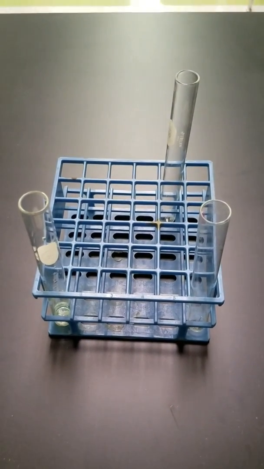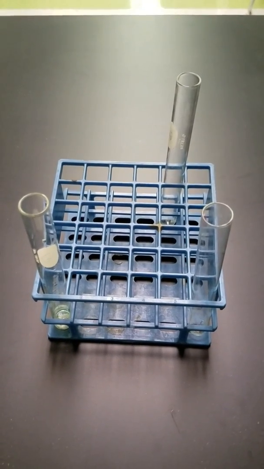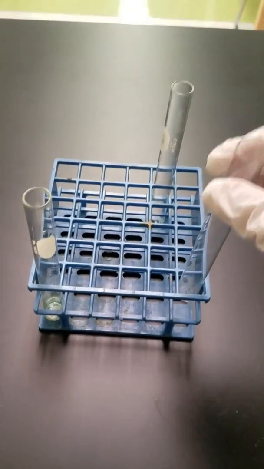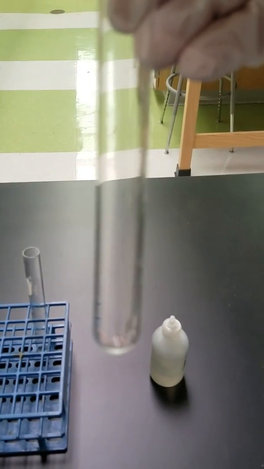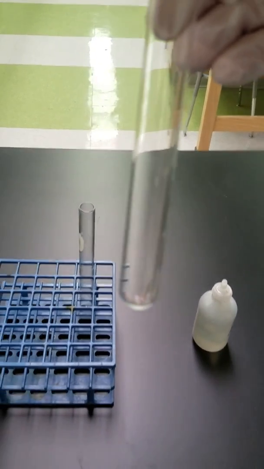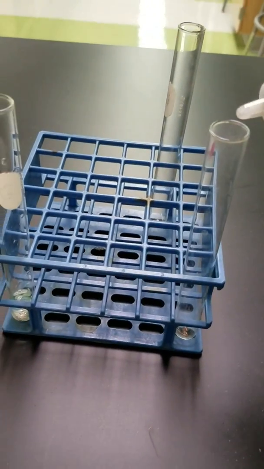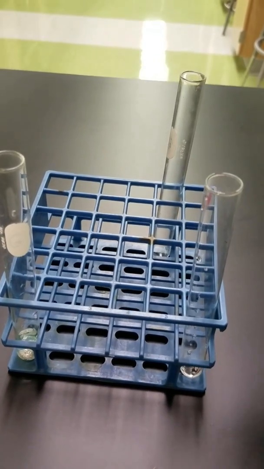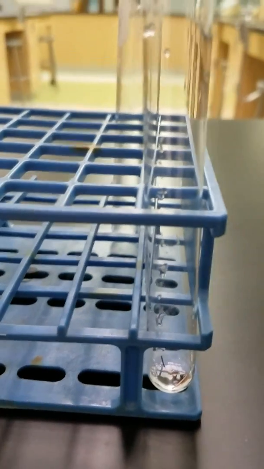In this video, we're going to demonstrate single and double displacement reactions through some actual experiments that we can do here in the lab. The first one we're going to do is single displacement. We've got a piece of copper metal, and to it we're going to add some silver 1 nitrate solution, and allow the two to mix.